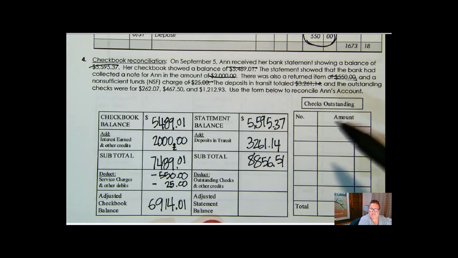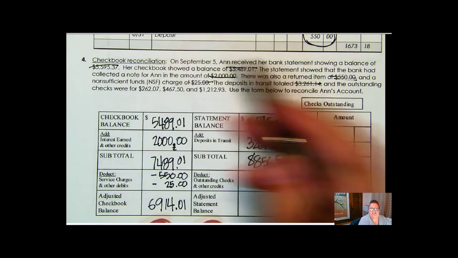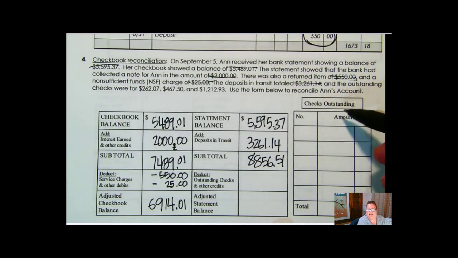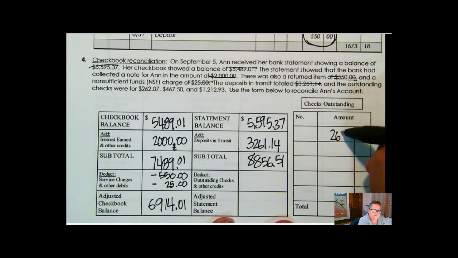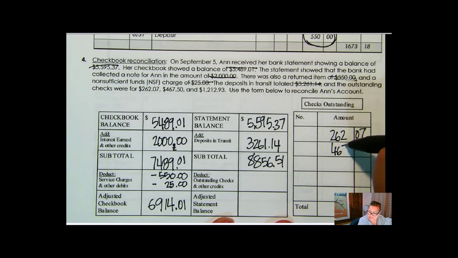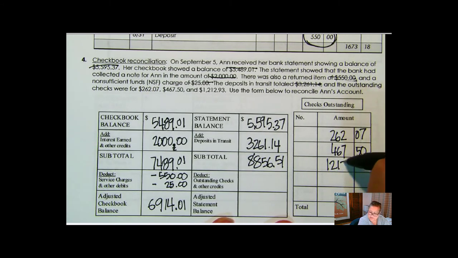Now, outstanding checks. Notice this column says checks outstanding. Same idea. I have 3 of them for $262.07, for $467.50, and $1,212.93. When I have all 3 of those individual, I can check them one by one, which is why we write them out one by one.